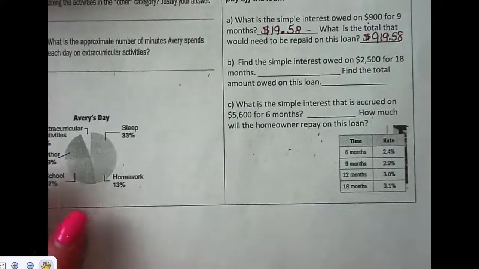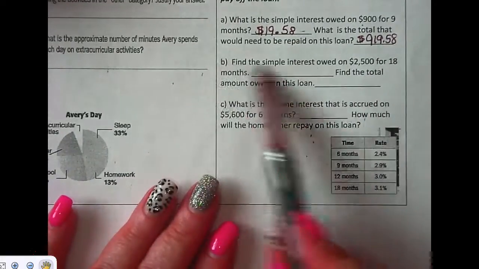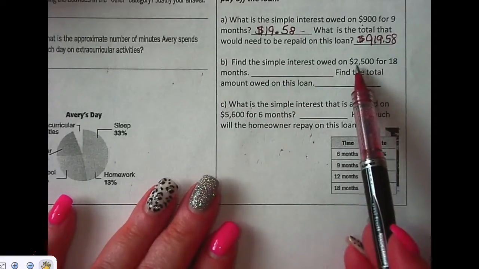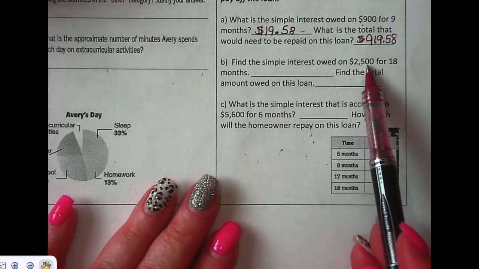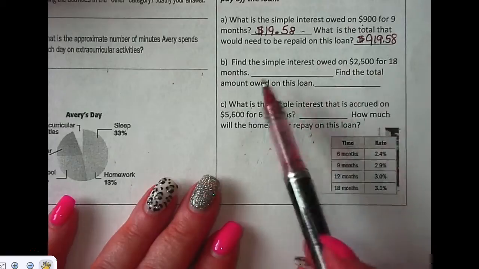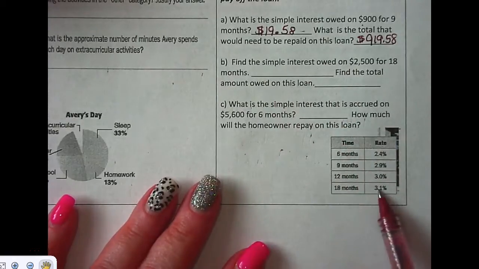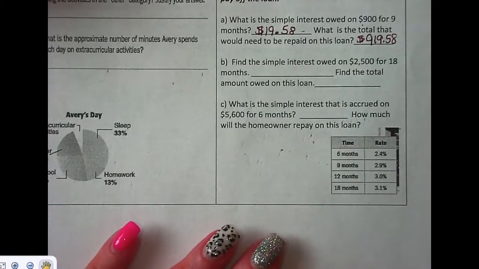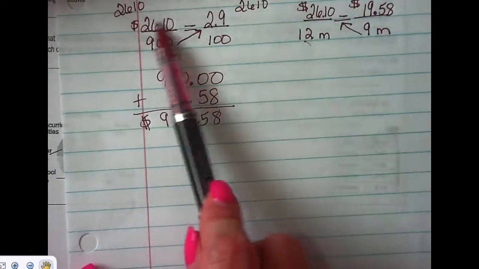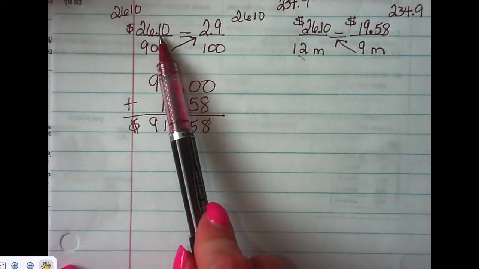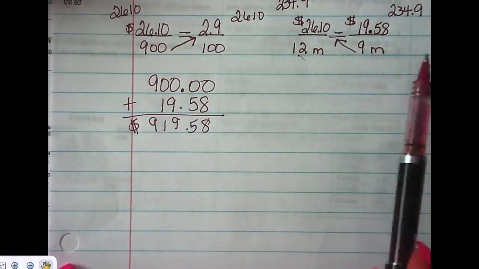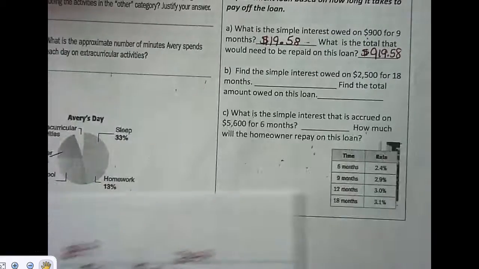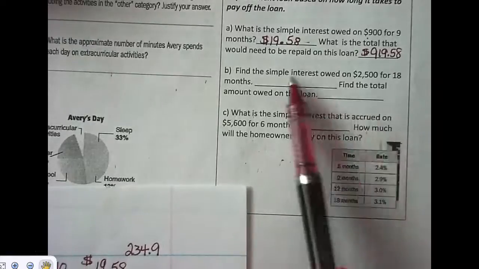So B and C are similar. The principal on B is $2,500. We're borrowing for 18 months, so you're going to come down here and find your interest rate down here. And are you going to need to do 1 proportion or 2 proportions? Just like in the first one, first you're going to have to find the amount of interest. And then you'll know that for 1 year, so then you'll go to 18 months. Answer both questions on that one.